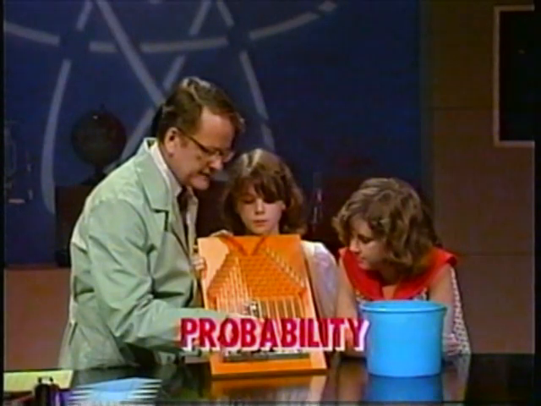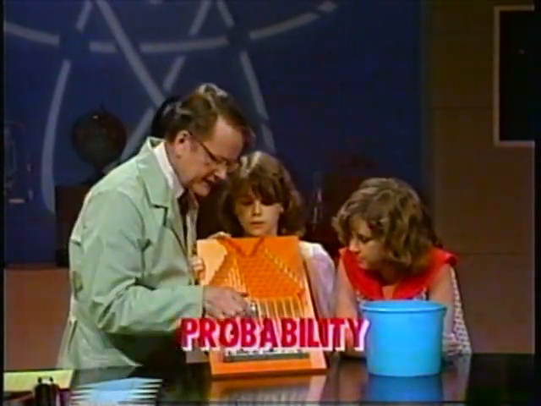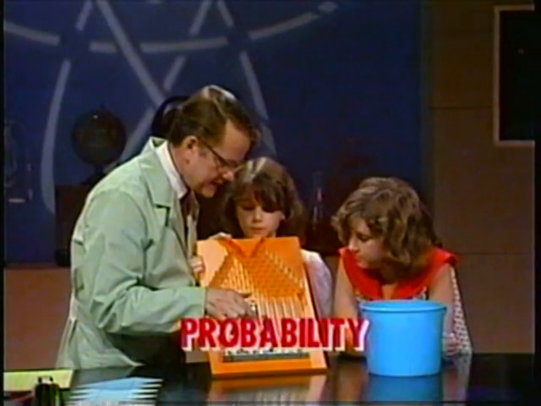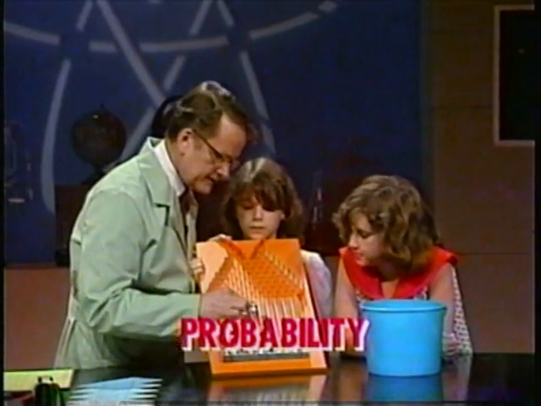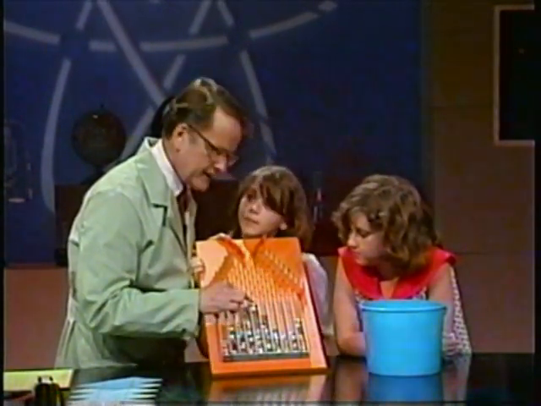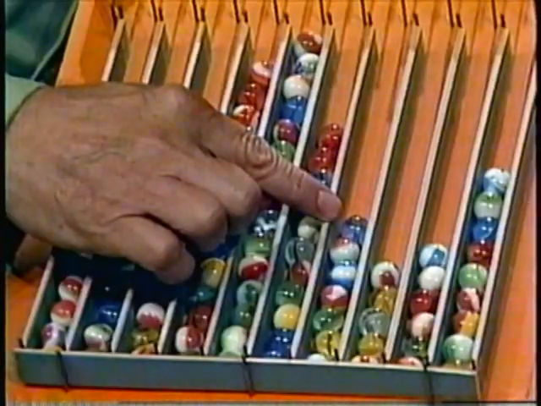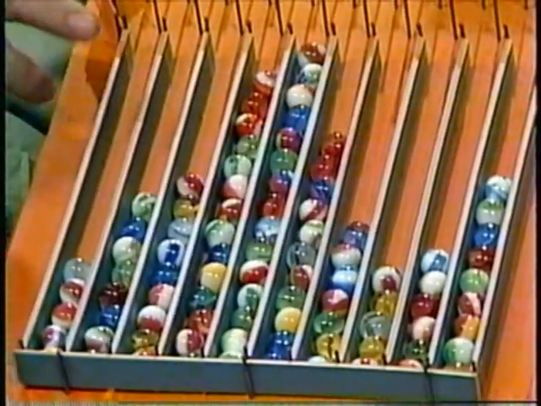About half the probability of a marble falling in that column. Isn't that right? Because about twice the number of marbles fell in this column that went into that one. You see, the word here is probability.